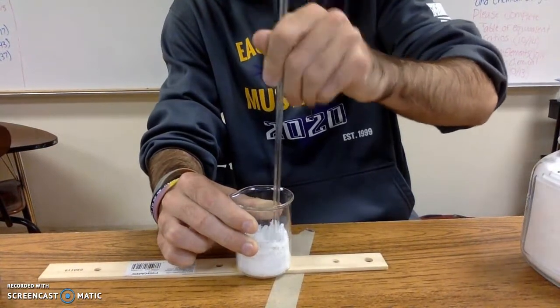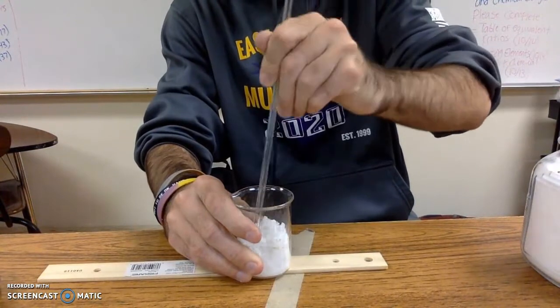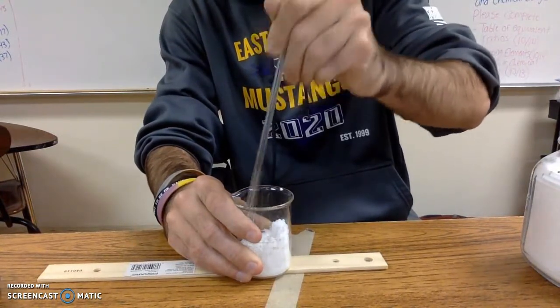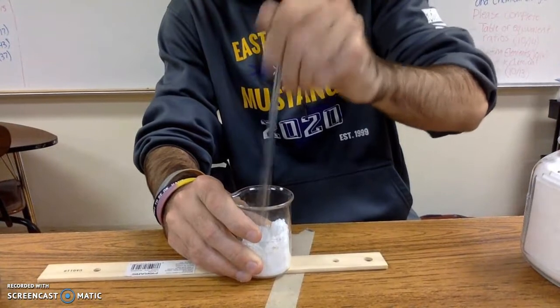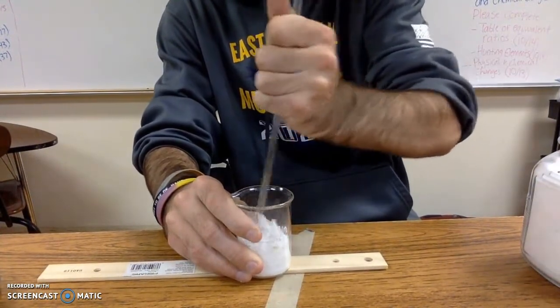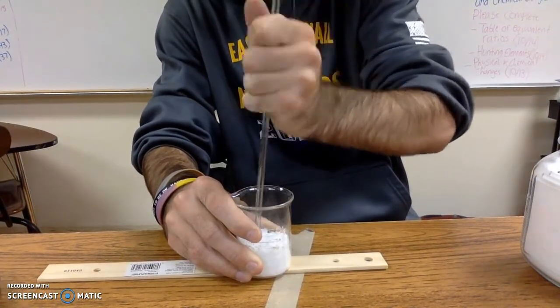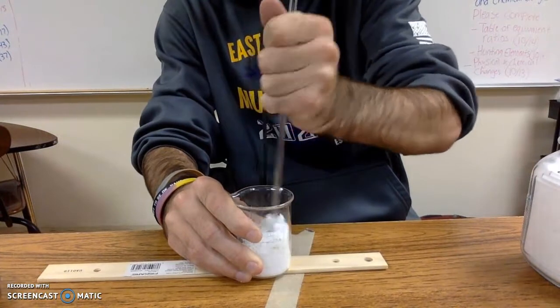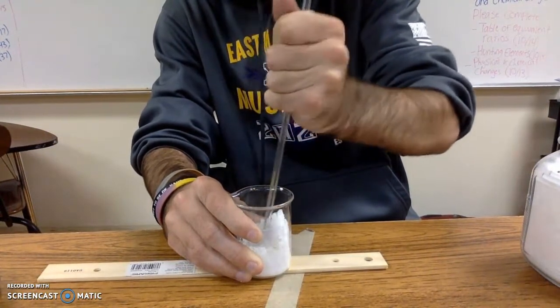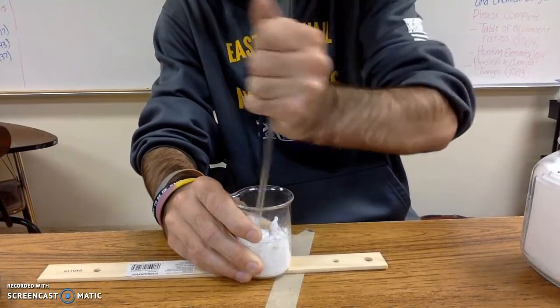Kind of grinding this up. And as I'm doing this, I feel the beaker getting cold. You might not believe me, but I'm sure you will in a second. Keep mixing this up. Yeah, this beaker's really getting cold now.